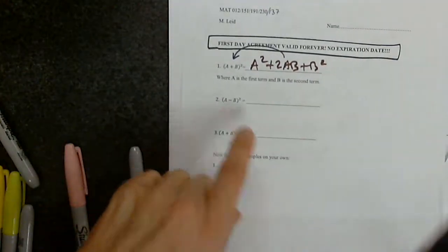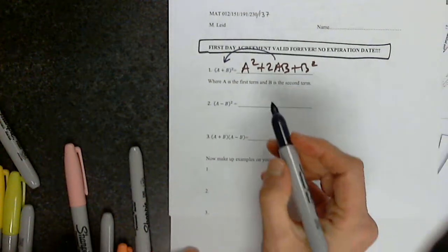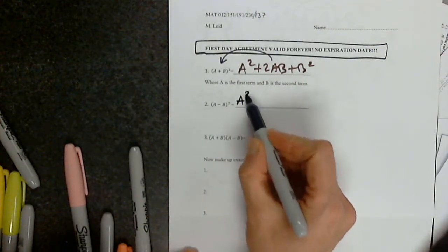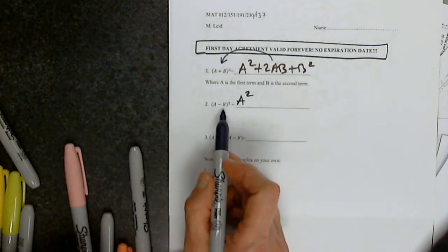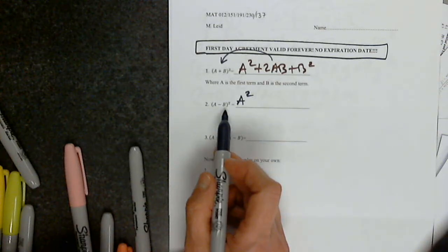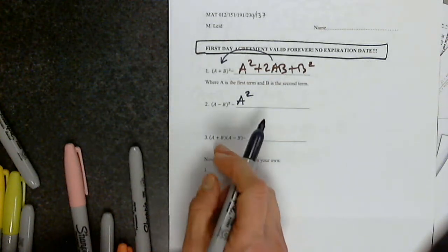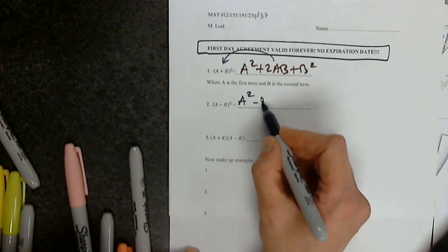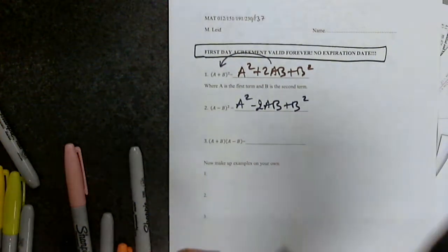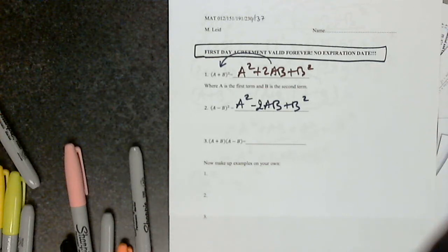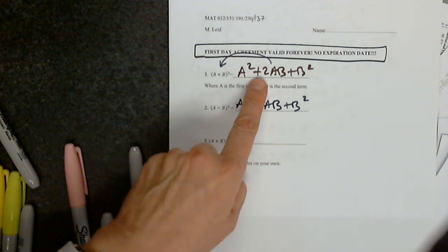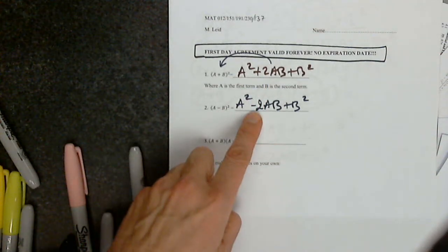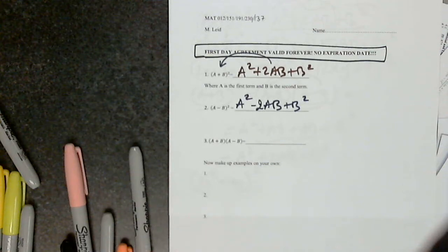Okay, can anyone give us the second one? Squared plus 2ab. Because it's minus. Still plus, right? Because I thought it was minus b squared. No, there's never minus on the last one. Minus 2ab plus b squared. Check it out with FOIL. The only difference is here in the middle. If this is positive, the middle term is positive. If this is negative, the middle term is negative. Because negative b times negative b will still be positive b squared.